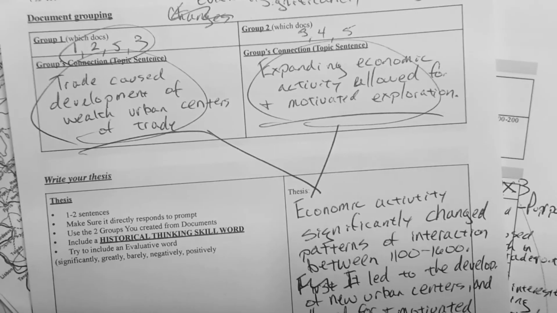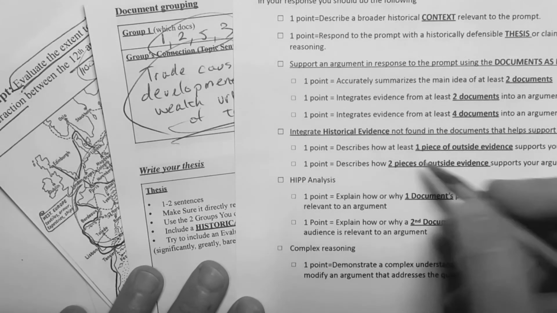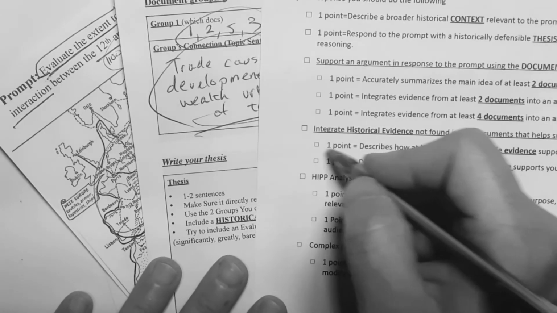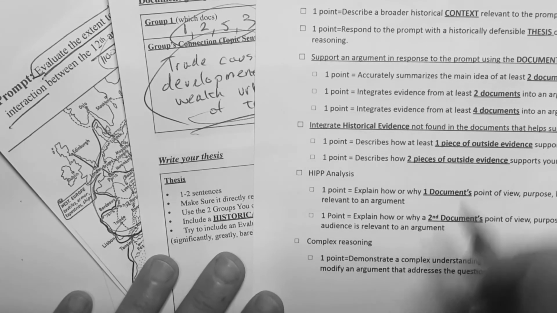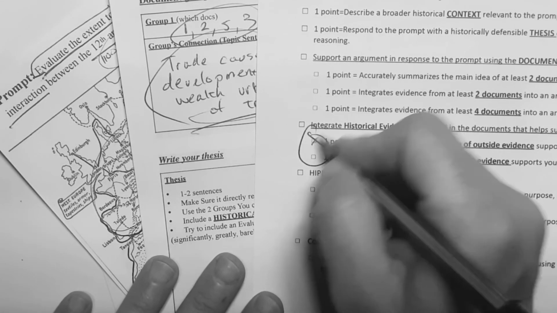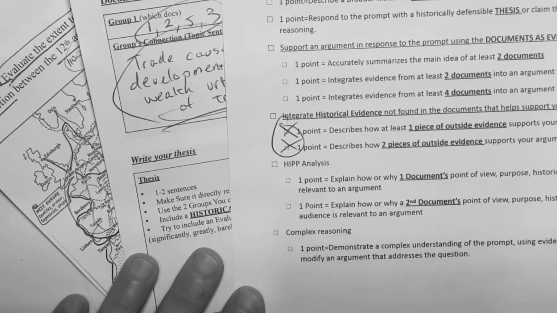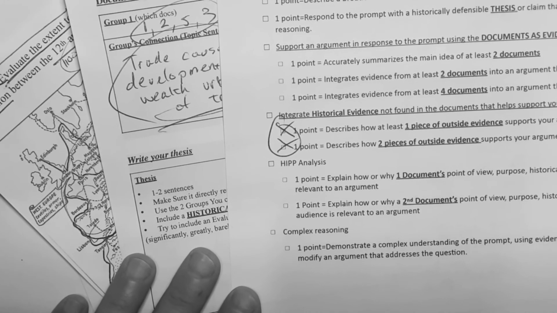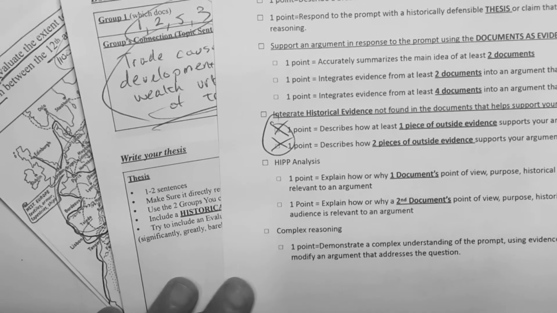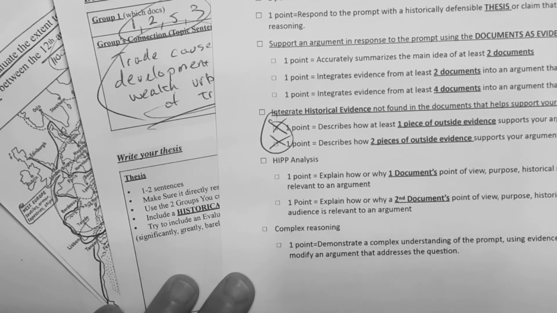And if you look at your rubric for outside evidence, you can get one point for doing it once and a second point for doing it twice. You guys should all be capable of getting these two outside evidence points. Now they have to be integrated into your essay. They have to be part of the story. They can't just be random facts. So they have to tie into your overall argument.